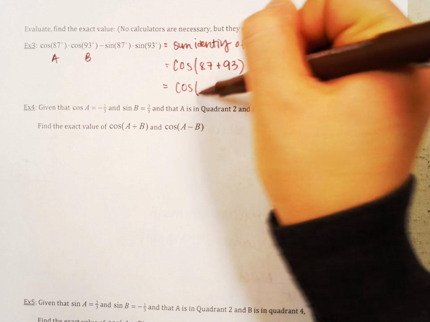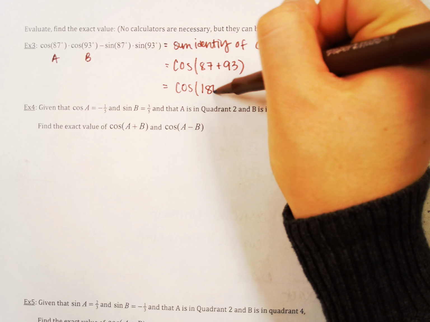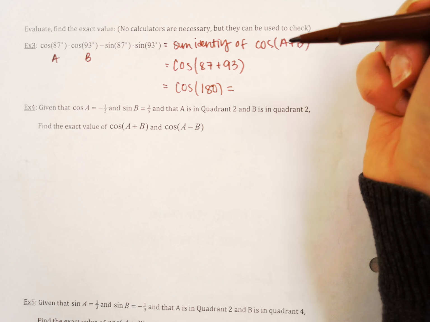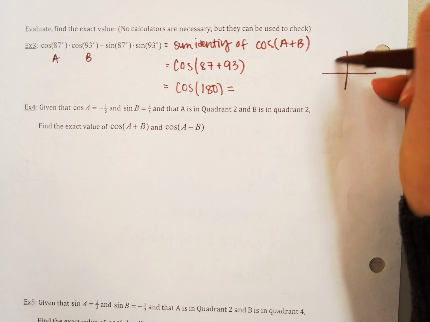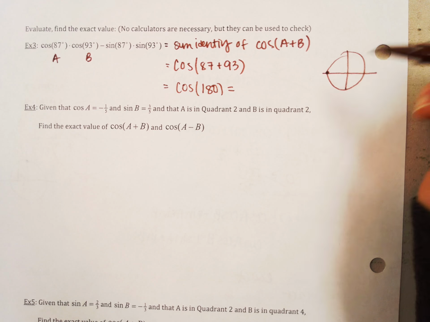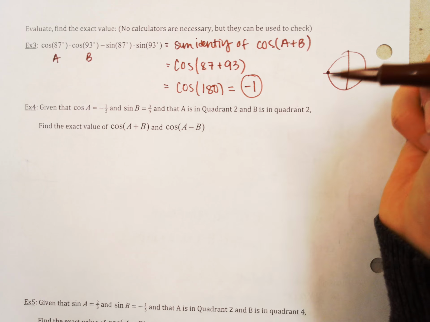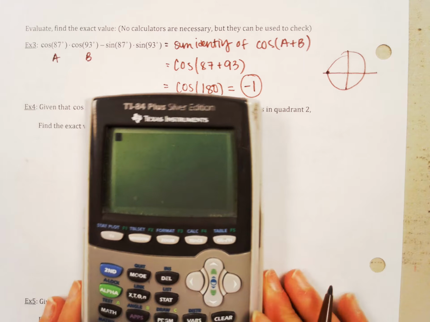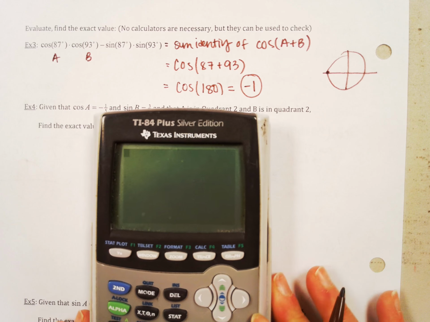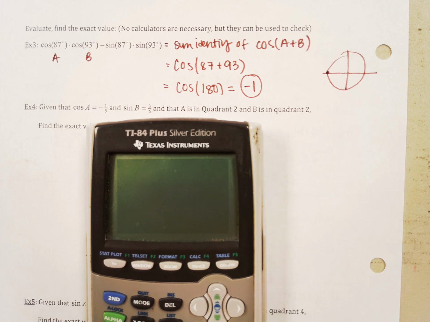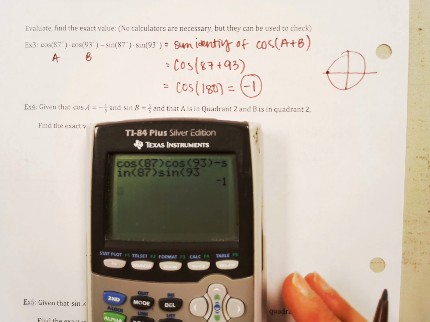And if we do that, 87 plus 93 is 180 degrees. And then that will work out to be an exact value, cosine of 180 degrees. That's the 180 degree angle over here. Our cosine value, or x value, is -1. And again, we don't have to use a calculator for this, because we did it by hand, but we can always type this into our calculator and see if we do get the value that we wanted. Oops, sine of 93, and yep, there we go, we get -1.